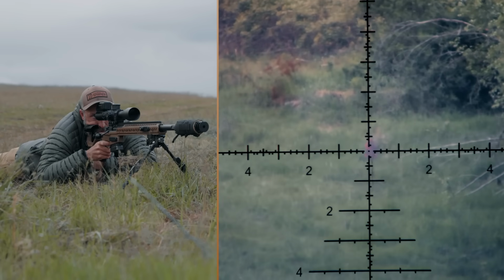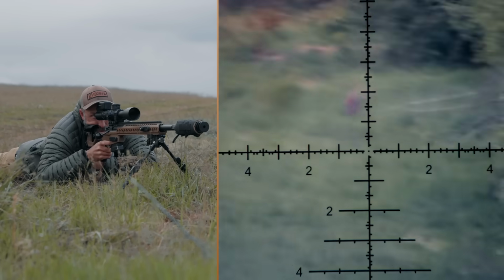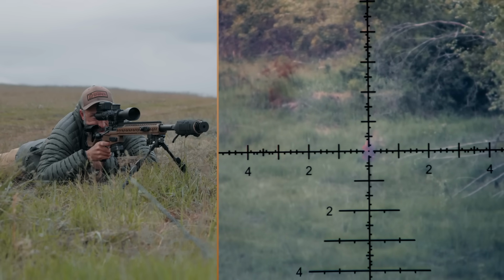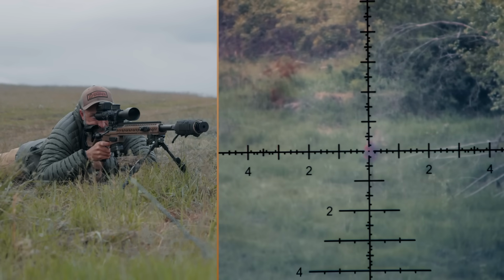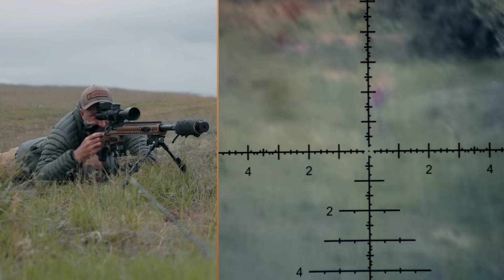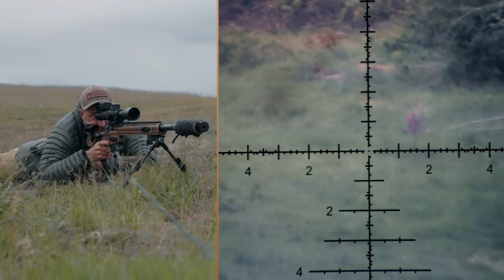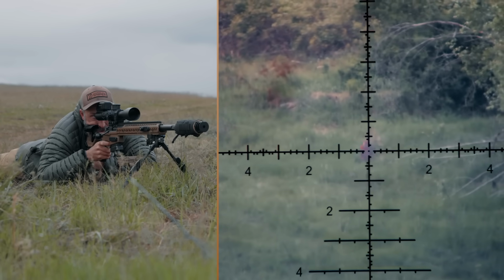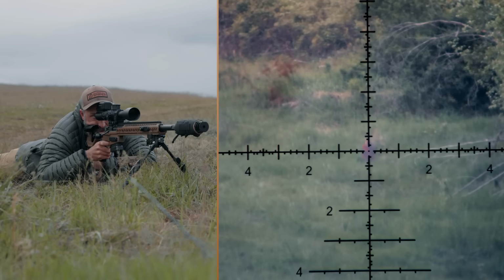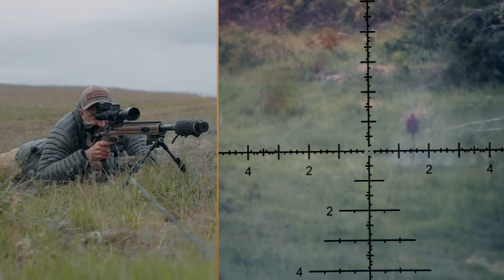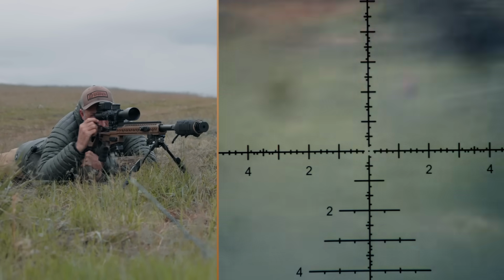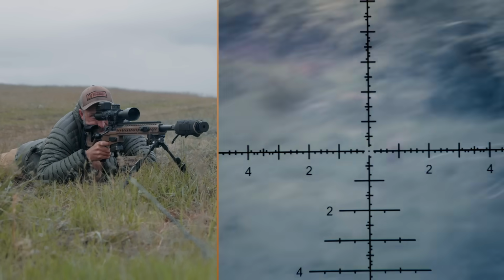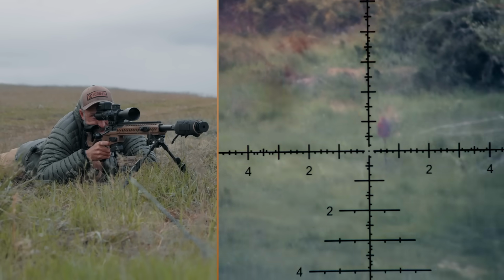Impact. Pretty much dead center. Let's do one more. Dead center. All right, so let's get the reticle out of the way so you guys can watch the bullet splash through the trigger cam. Okay, one more.